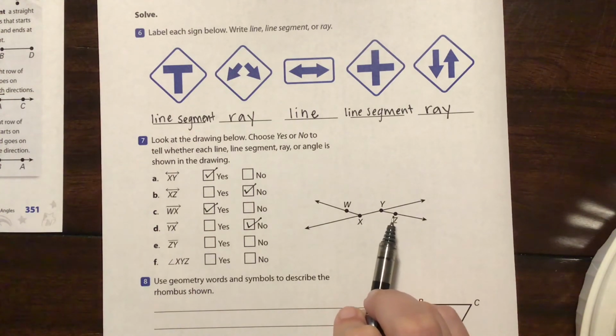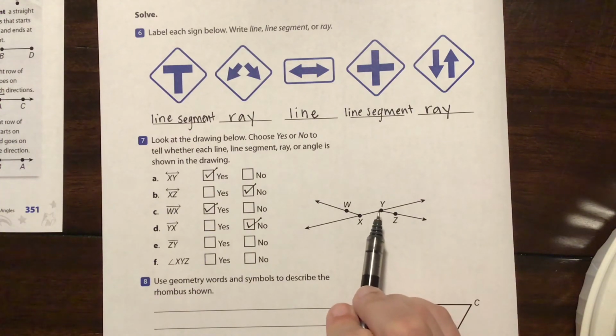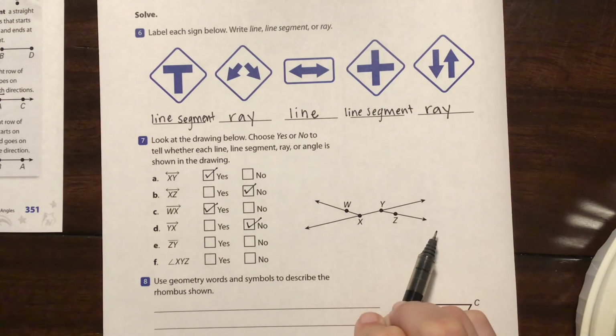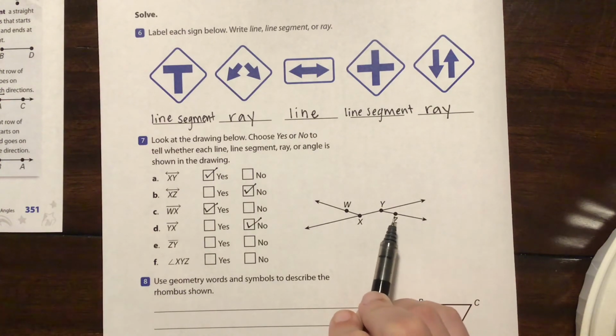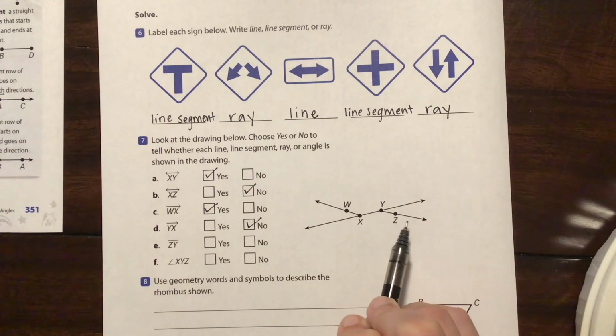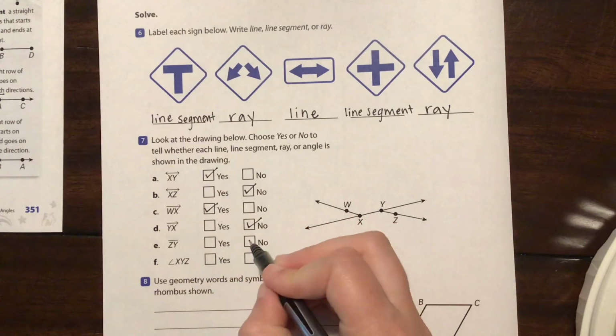However, Z does continue in this direction. So Y to Z, because Z continues, that wouldn't be a line segment. That would actually be a ray because we have one stopping point where it doesn't keep going, and we have one side that does continue in one direction. So this is not a line segment. This is actually a ray. So we're going to check no.